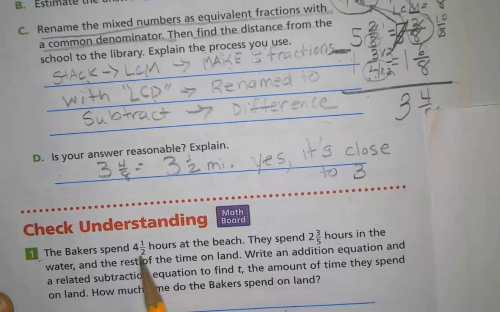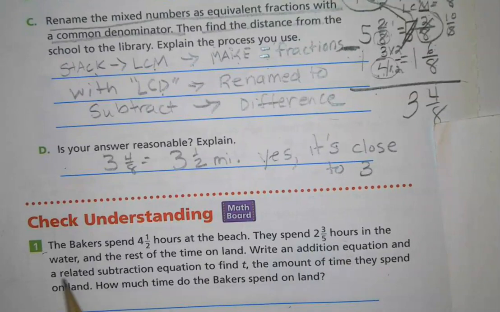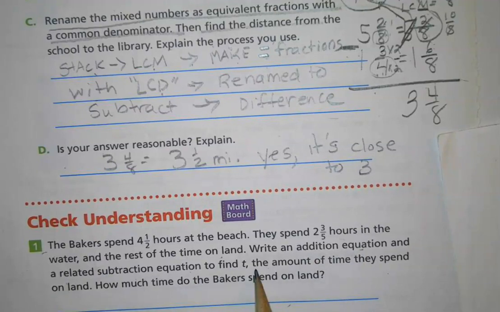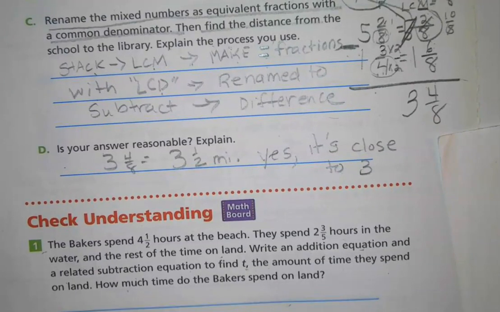The bakers spend 4 1/2 hours at the beach. They spend 2 3/4 hours in the water and the rest of the time on land. Write an addition equation and a related subtraction equation to find T, the amount of time they spent on land. How much time did the bakers spend on land?